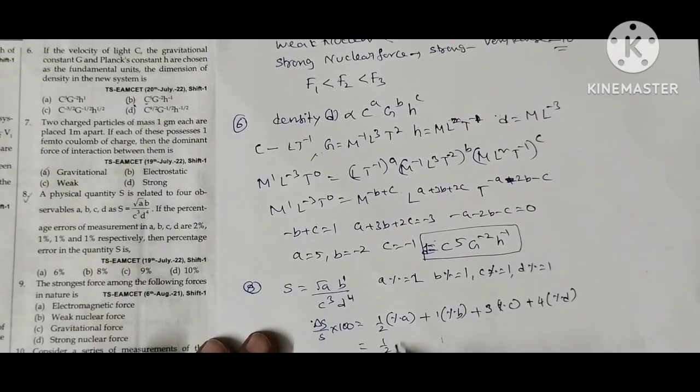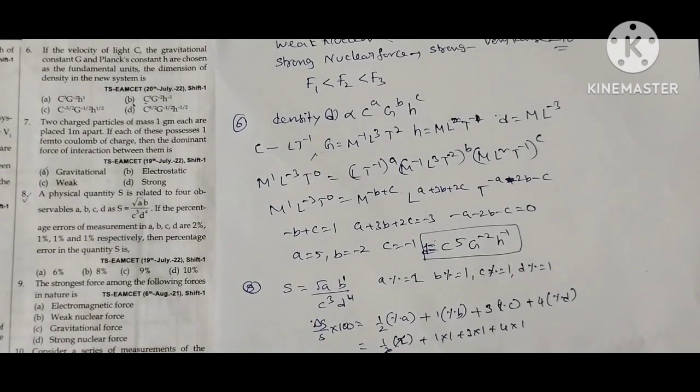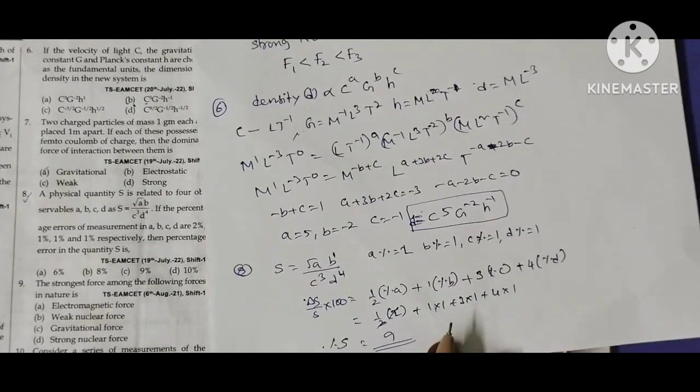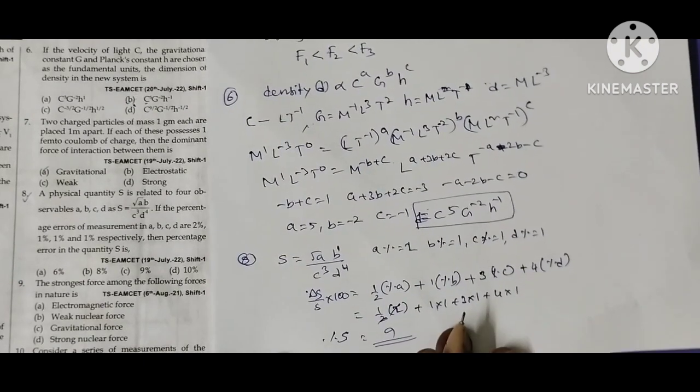Simply substituting here, 1 by 2 into A percentage 2, plus 1 into 1, plus 3 into 1, plus 4 into 1. So the 2 gets cancelled, 1 plus 1 is 2, plus 3 is 5, plus 4 is 9. So the percentage error in S is 9. That is the answer.